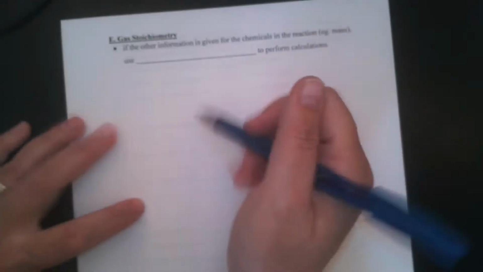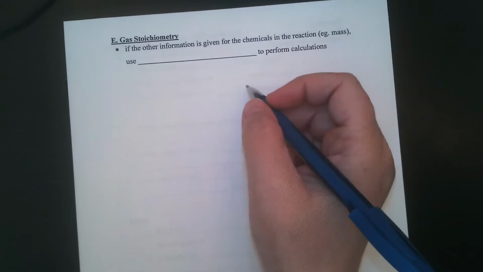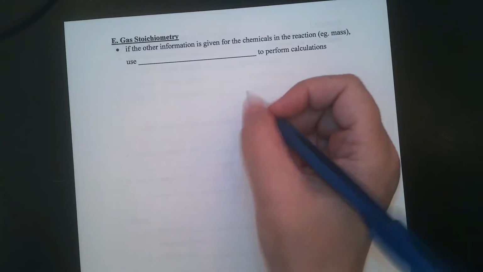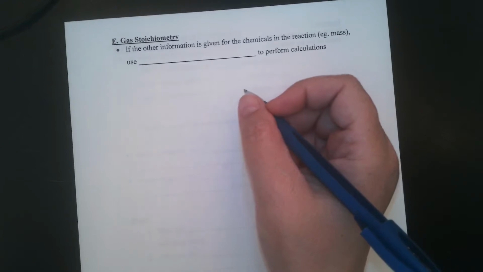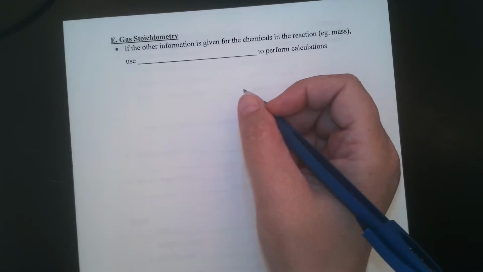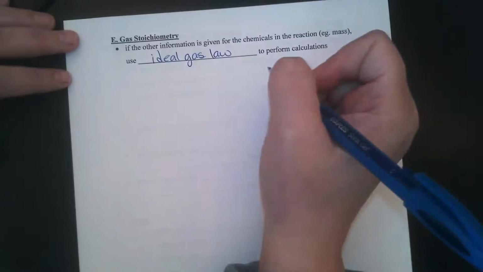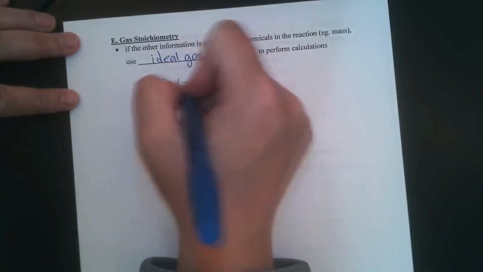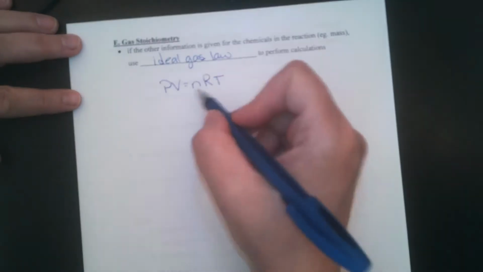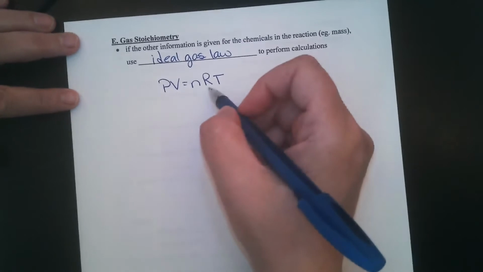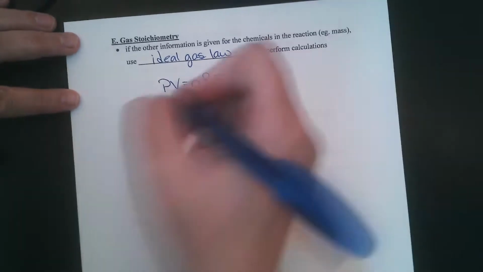Hey, we're going to look at part 5 for gas stoichiometry. We're going to be going back to looking at the ideal gas law. If there's other information provided for the chemicals in the reaction when we're looking at gases, for example, they've provided you with a mass, we're going to look at the ideal gas law to perform calculations. As a refresher, the ideal gas law is the pressure times the volume is equal to the number of moles times the constant multiplied by the temperature.